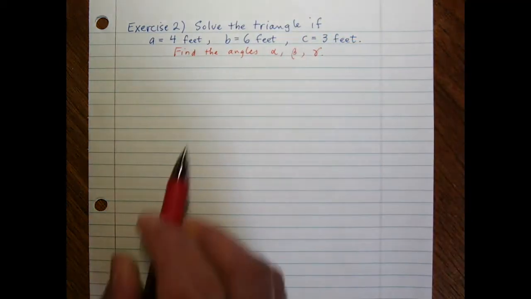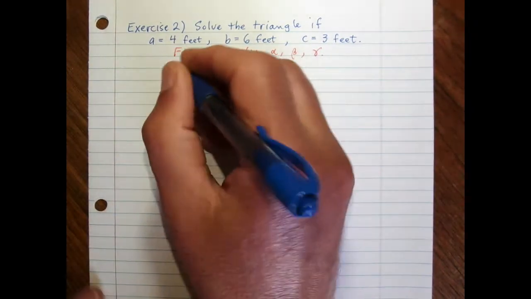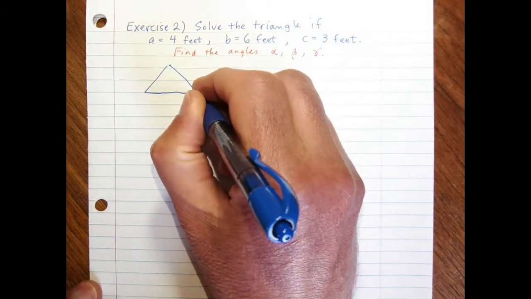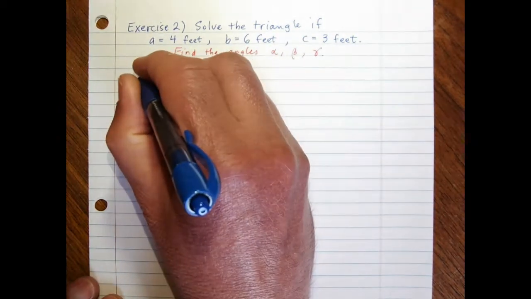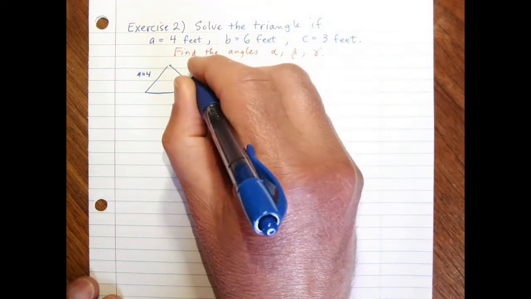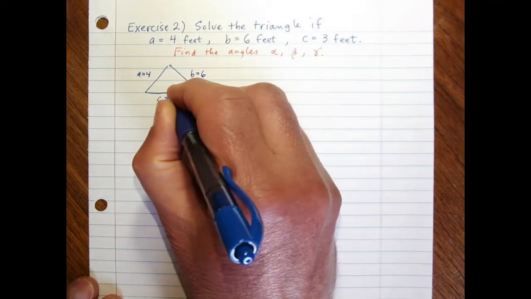We know the three sides of the triangle, and we don't know anything about the angles yet. So my hypothetical picture might look something like this. Let's label a equals 4 feet, b equals 6 feet, c equals 3 feet.